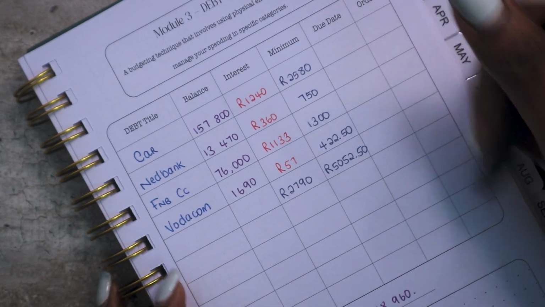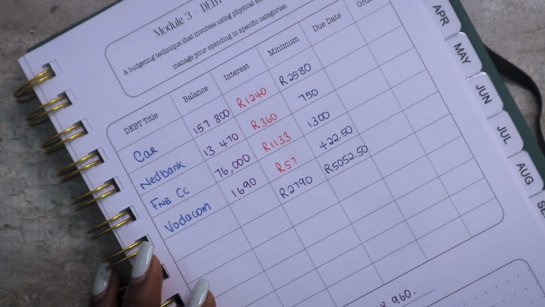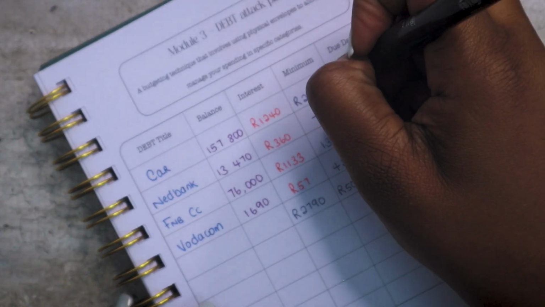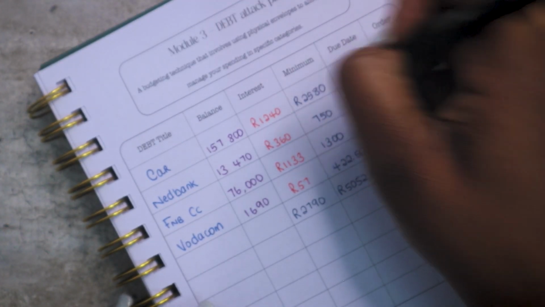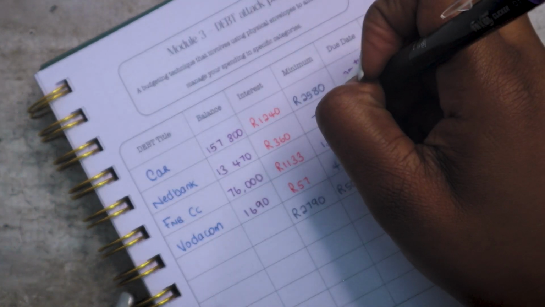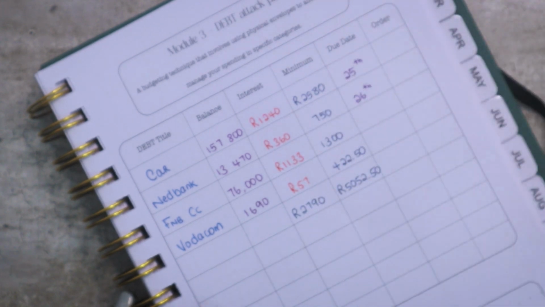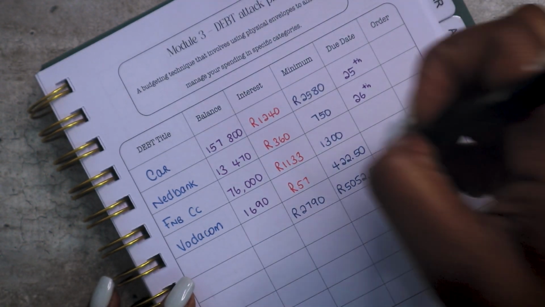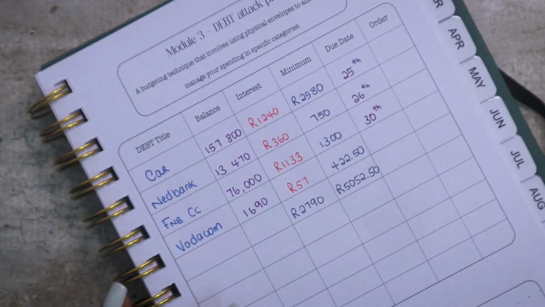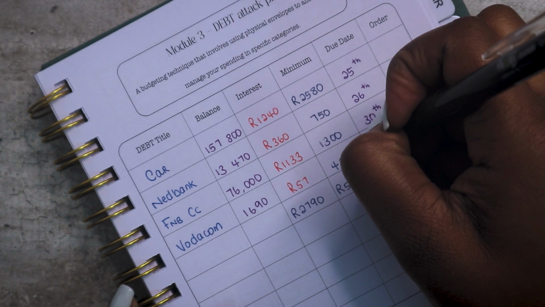So the due date for these minimum payments, so for my car, it's always payday. So I'm going to say the 25th. Nedbank is always just after payday, so I will say the 26th. I always have to make sure I've got enough. FNB credit card is always like the 30th, and Vodacom is also on payday.